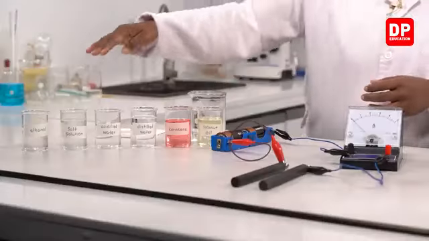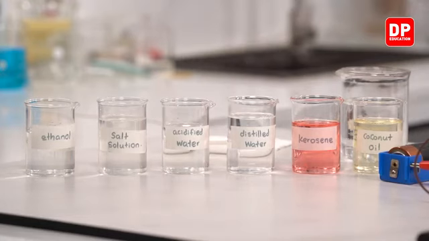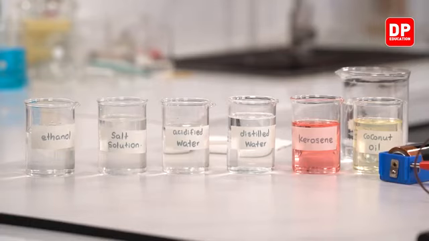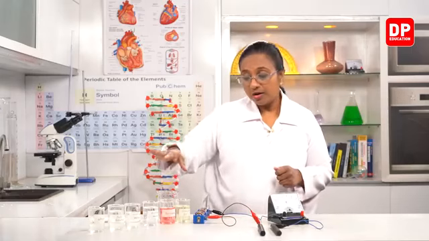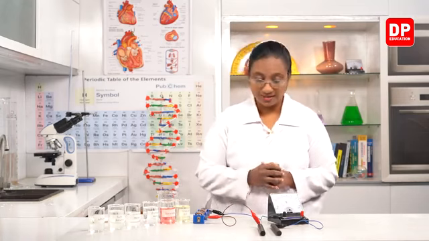I have a set of solutions here. You can see this is coconut oil, then we have kerosene, then there is distilled water, acidified water, salt solution, and finally ethanol solution. We'll try to observe the solutions that conduct electricity and the solutions that do not conduct electricity.